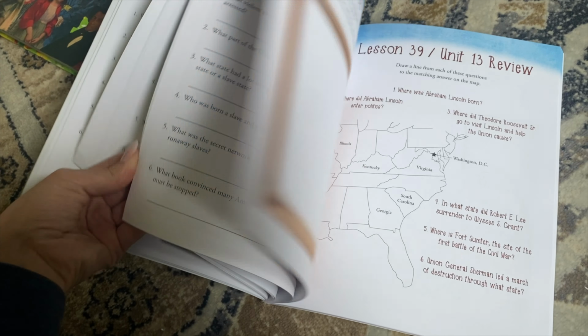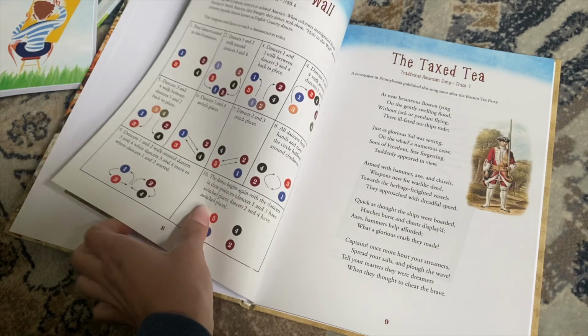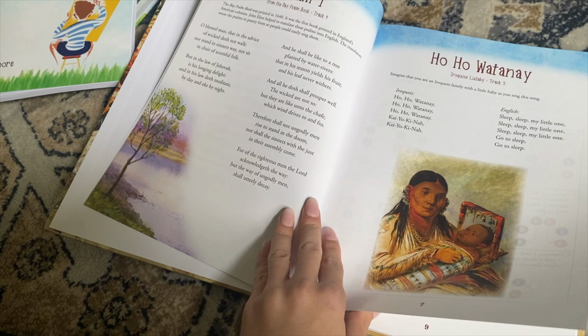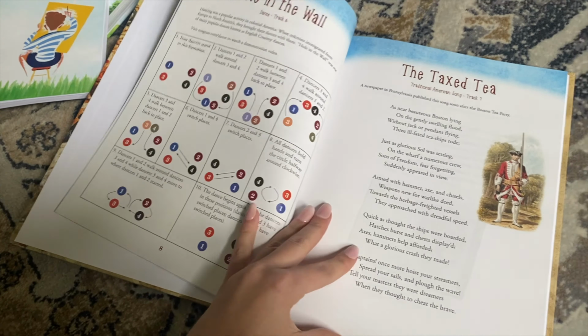Now we looked a little bit at the rhythms and rhymes. We have so many different ones, oh, they even have a psalm from the Bible. They have dances, and songs that go with each lesson. I'm glad that these have songs that are history based. It's not something where she would hear it on the radio and say, oh, I know this. This is actually stuff that was part of history.